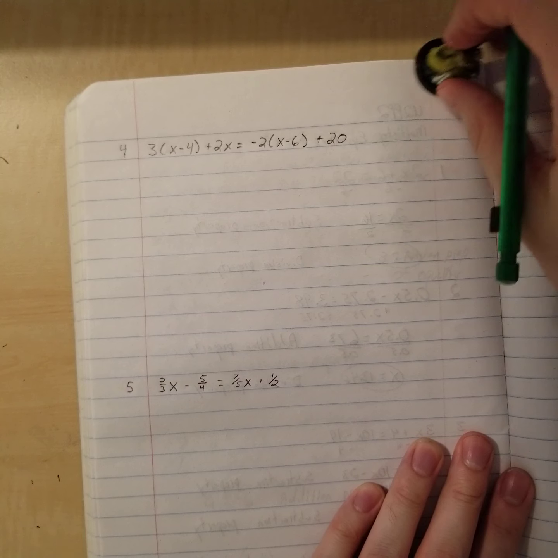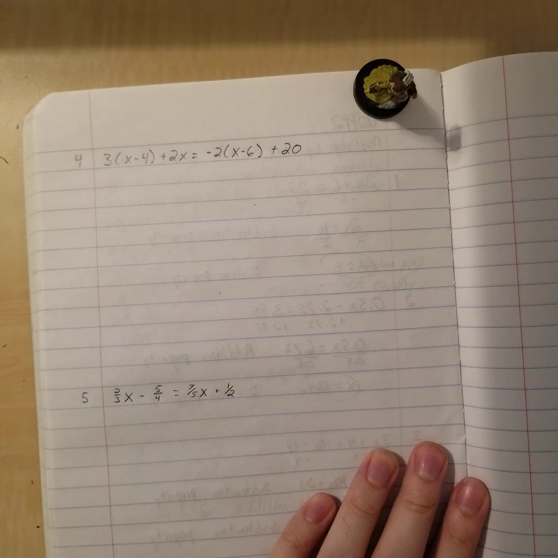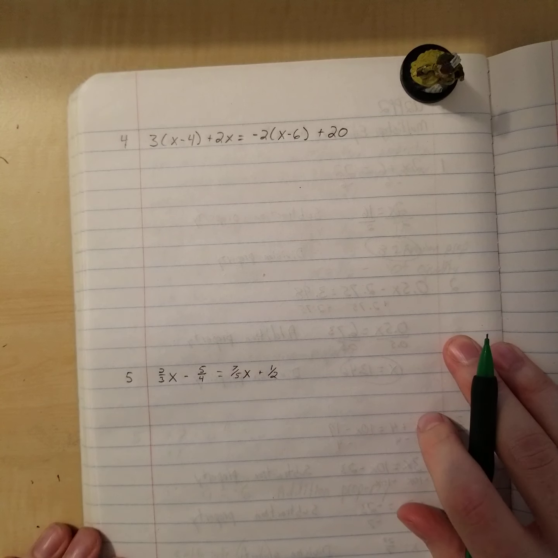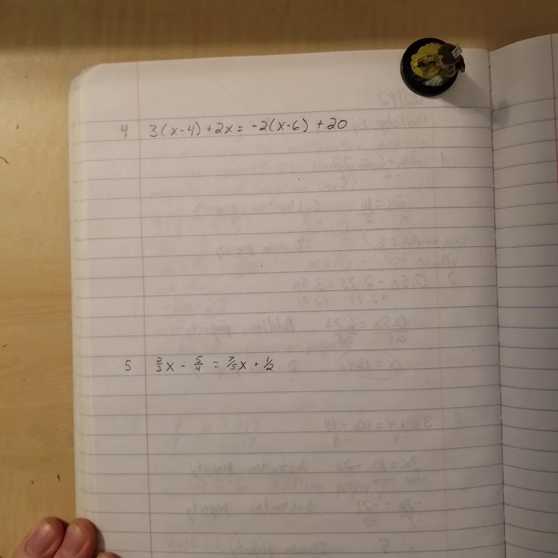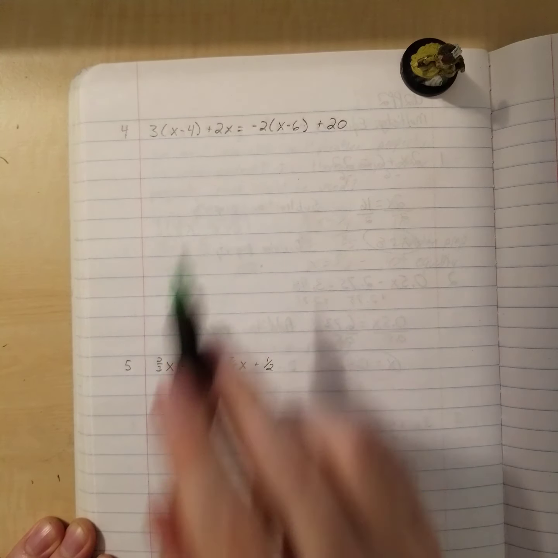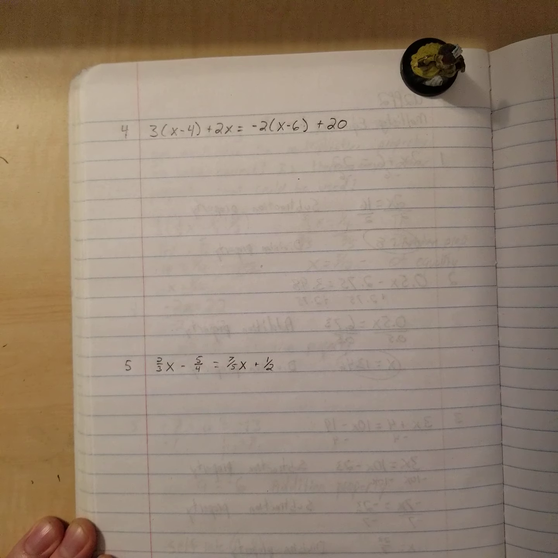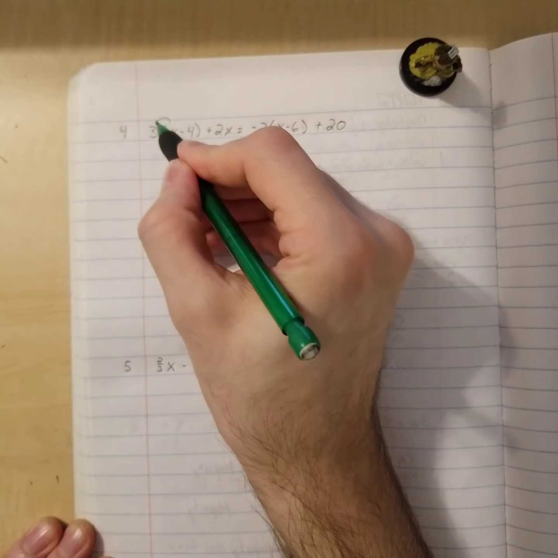Okay, moving on to number 4. We get a little bit more complicated again by having to combine some like terms before we're able to use our properties of equality. Meaning we need to use the distributive property and combine like terms on each side of the equation first, and then we can start doing things to both sides of the equation. So I'll start with distributing.